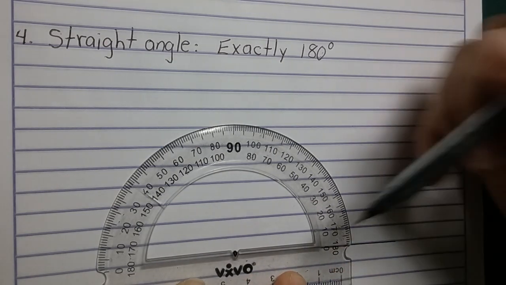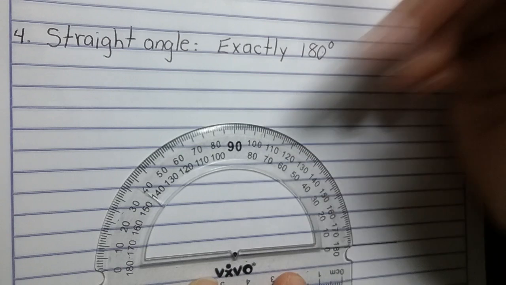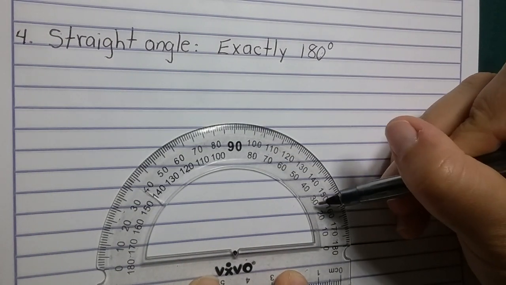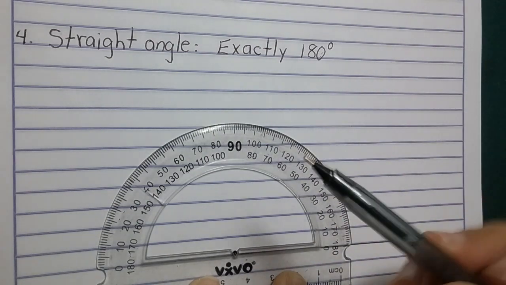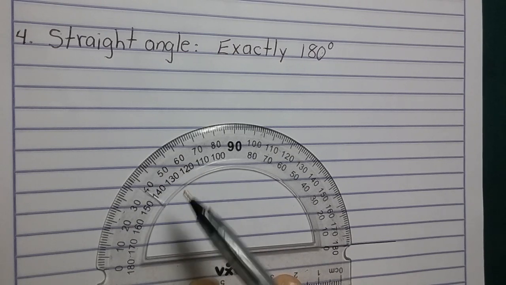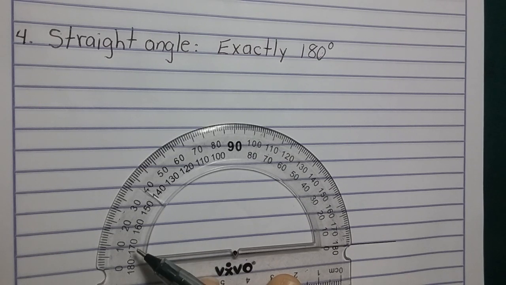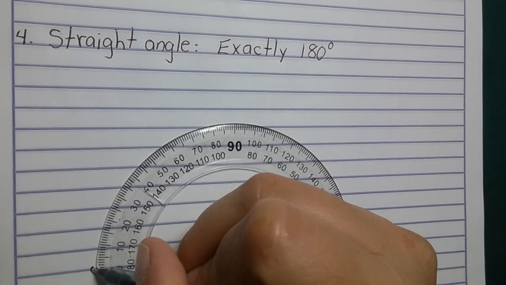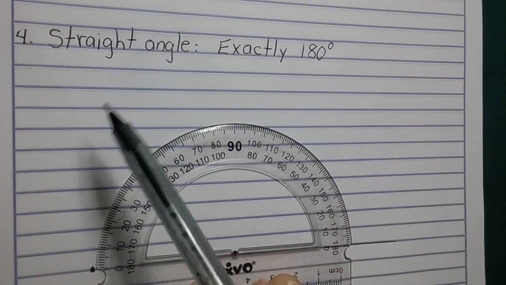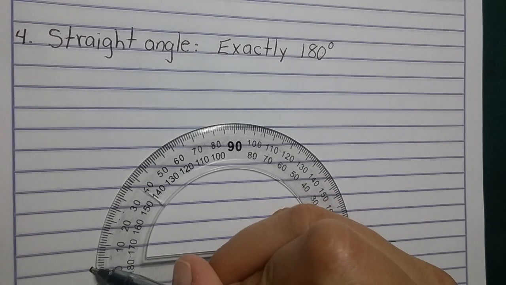Now, I am going to use again the internal numbers of my protractor: 10, 20, 30, 40, 50, 60, 70, 80, 90, 100, 110, 120, 130, 140, 150, 160, 170, and 180. Here we have 180 degrees. Remember that the straight angle has exactly 180 degrees, and here we have 180 degrees.